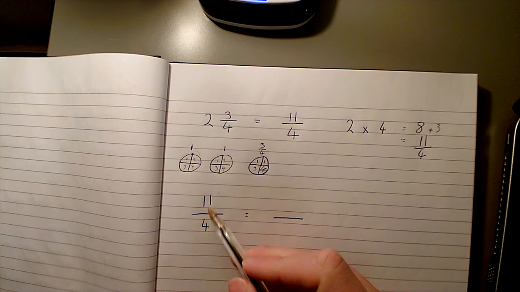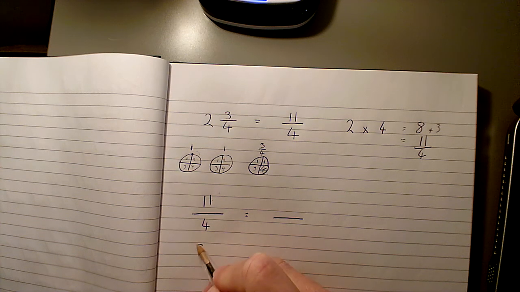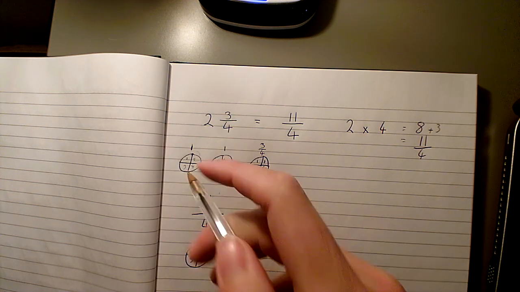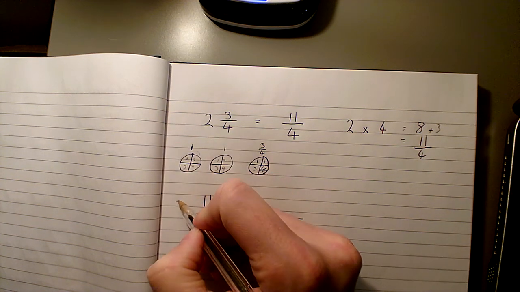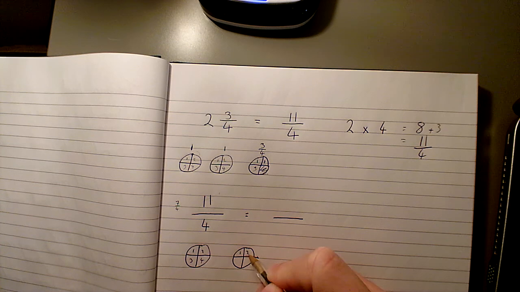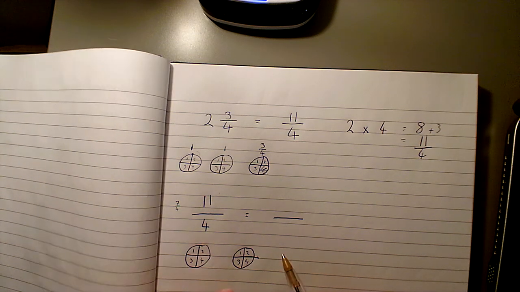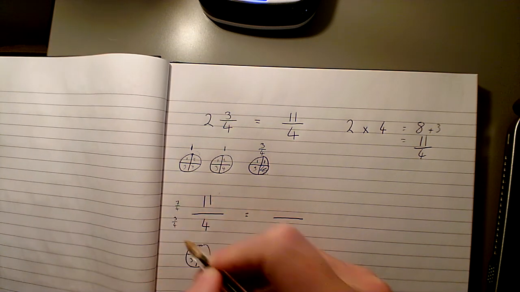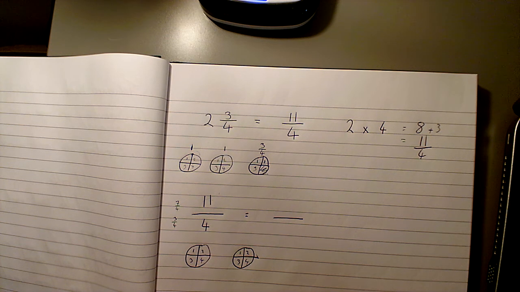So I've got 11, how many quarters can I take out of that? Well, I can take out 4 quarters, 1, 2, 3, 4. And that will leave me with, okay, I've taken 4 quarters away from the 11. That leaves me with 7 quarters left. And I'm just making a little jot there to remind myself. Now 7 quarters, I can make another whole out of that because that's another 4 quarters. 1, 2, 3, 4. So if I take another 4 quarters out from my 7 quarters, I then have just got 3 quarters left. 3 quarters isn't enough to make a full whole.